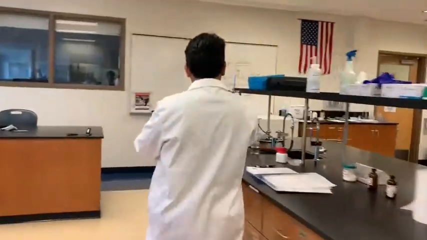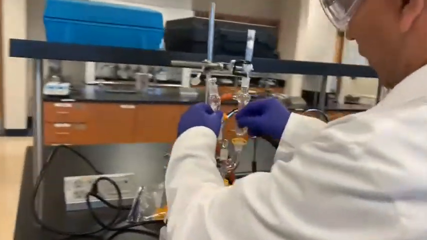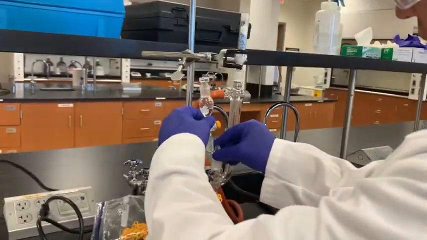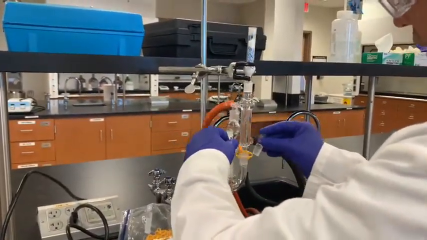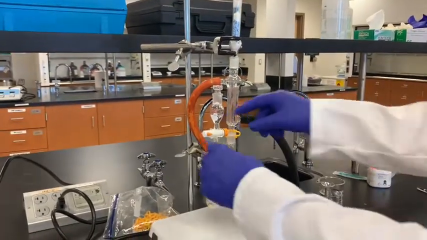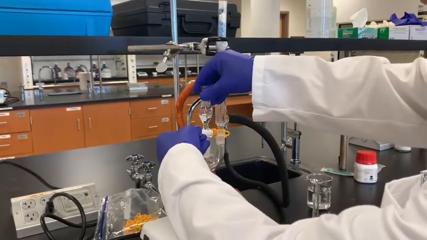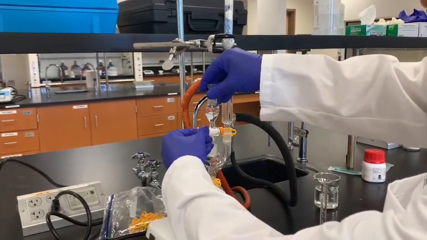So let us go to the reaction. Now I will just quickly replace this with our separatory funnel. I need to set up for drop by drop addition. Okay, let me open it.